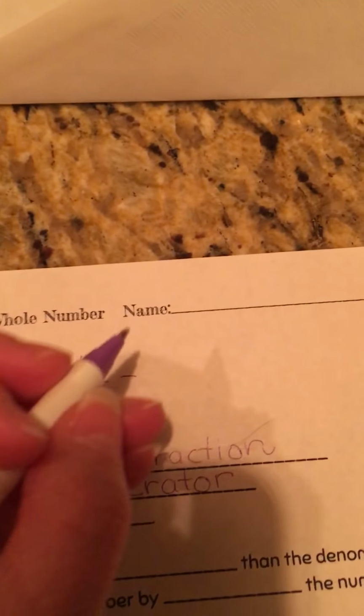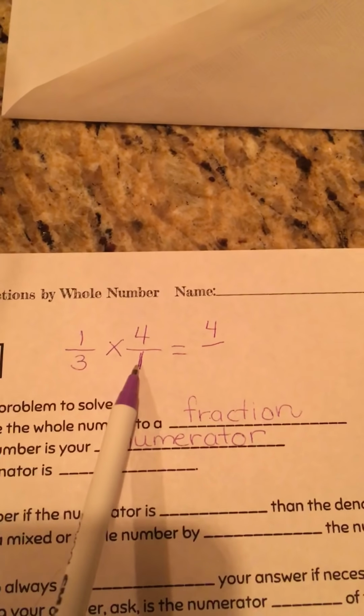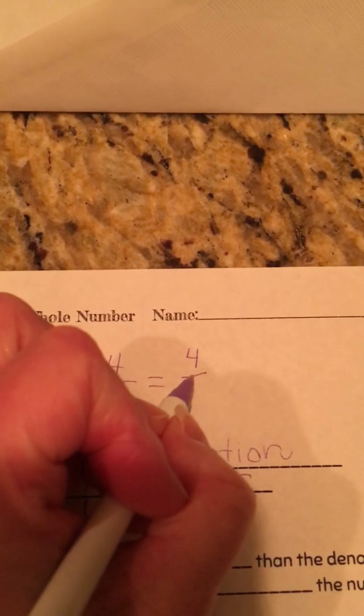And 1 times 4 equals 4. Then we're going to do 3 times 1. And 3 times 1 equals 3. Now, what I notice right now is that I have an improper fraction because the 4 is bigger than the 3.